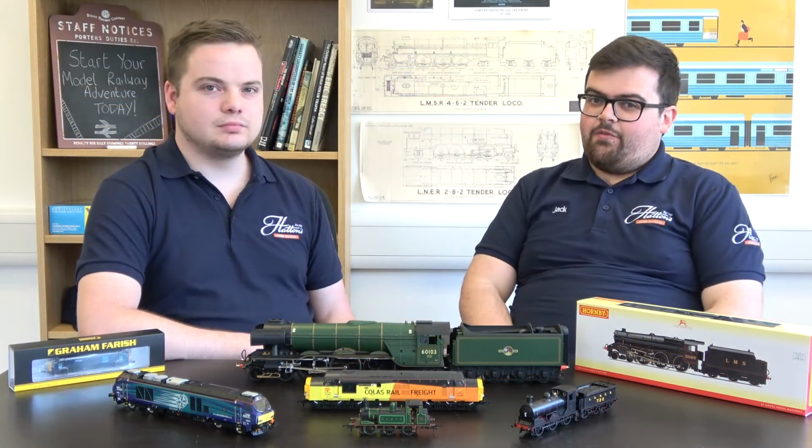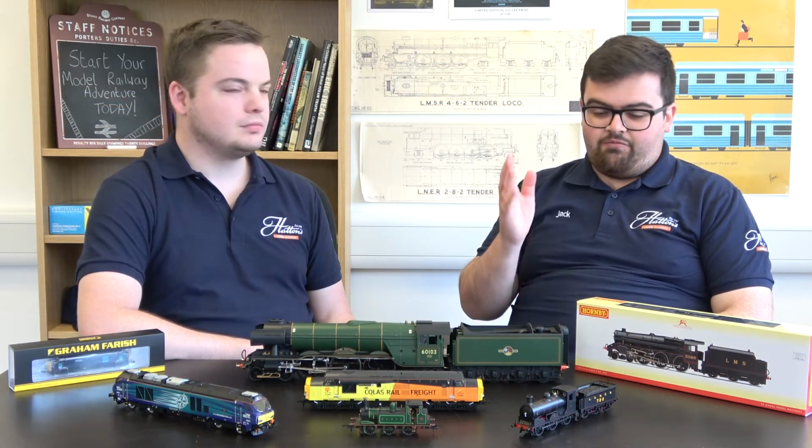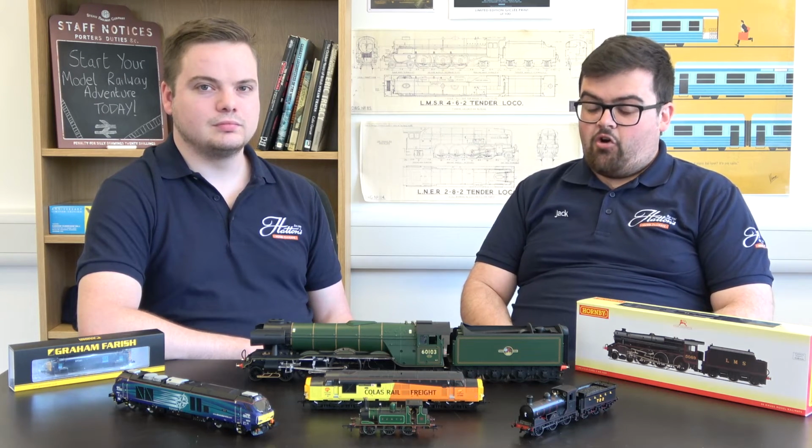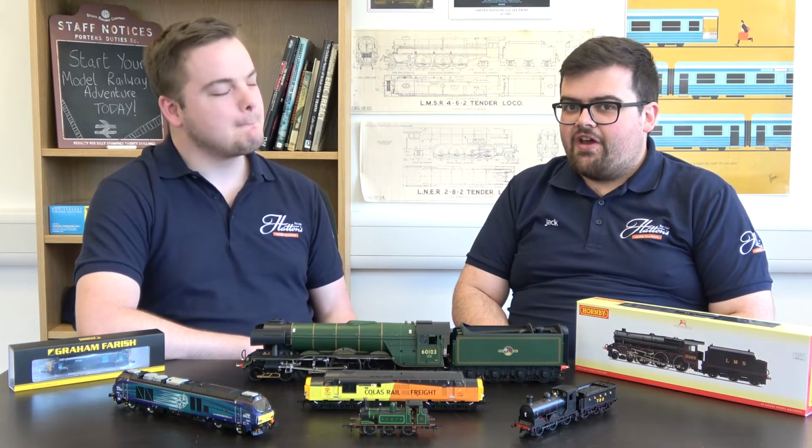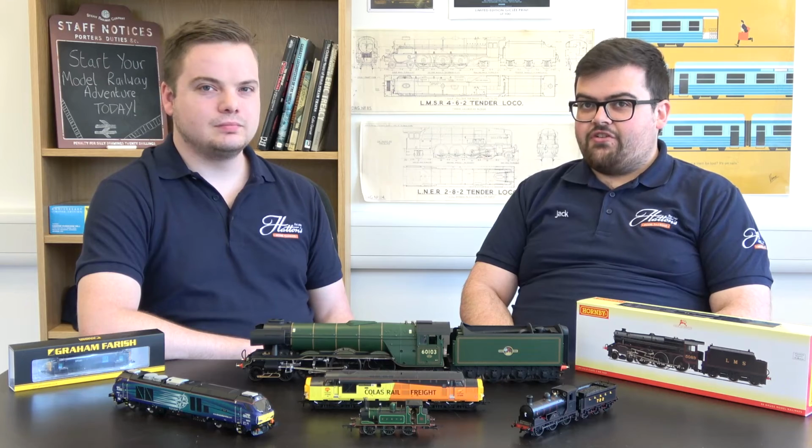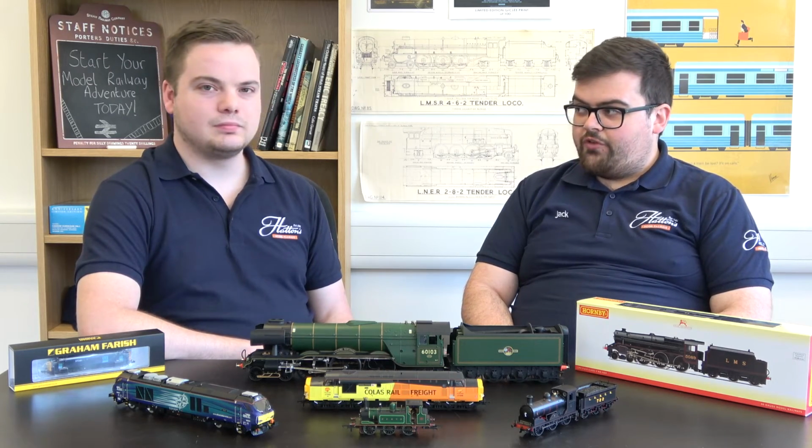And this all started in the initial privatisation era. You've still had plenty of locos out and about doing work on passenger and obviously on freight services. But a lot of the passenger stuff moved over to multiple units. Yeah.